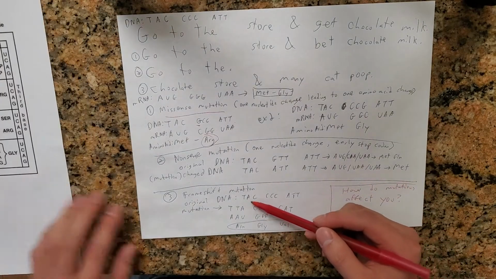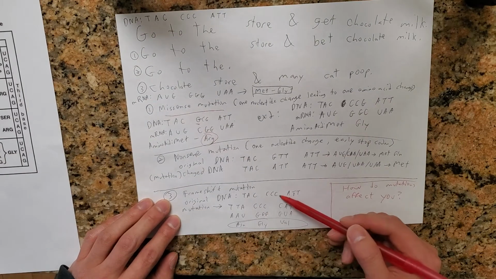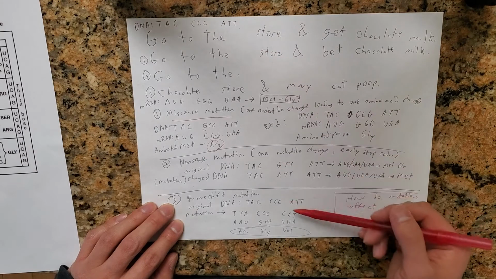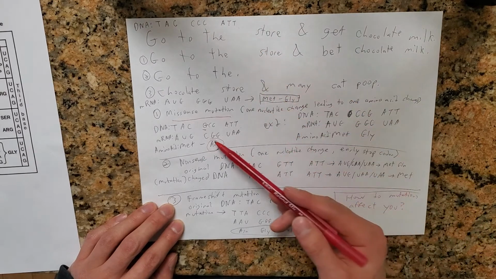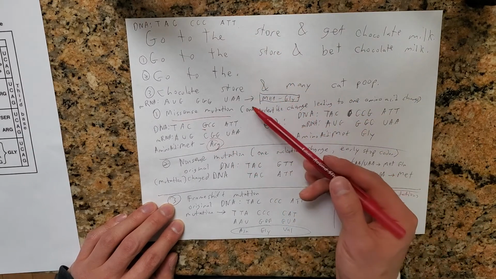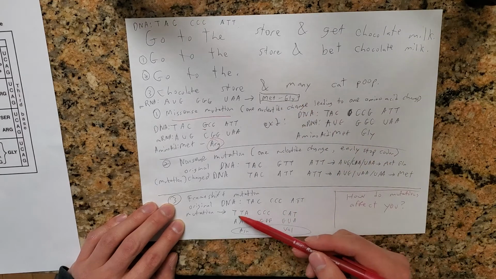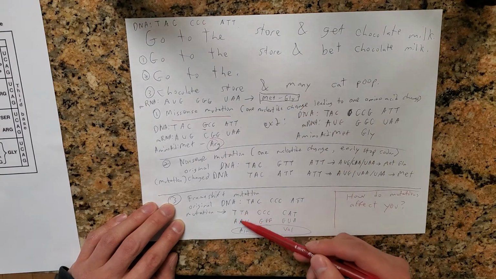And so here you can see from TAC, CCC, ATT, right? That was the original DNA. And we said that this original DNA was able to make MET and GLY, right? So now let's see what happens. Let's pretend the mutation added the T to the front.